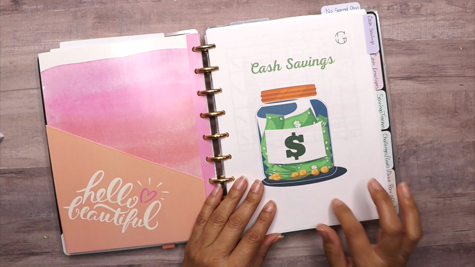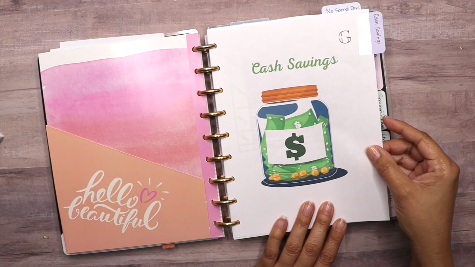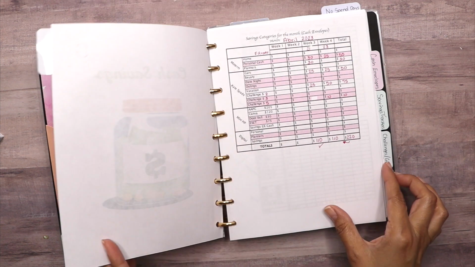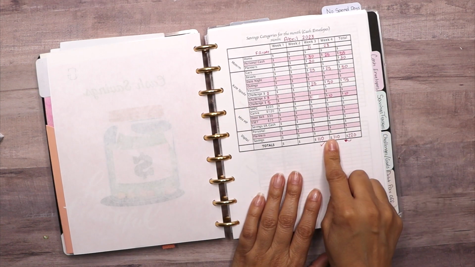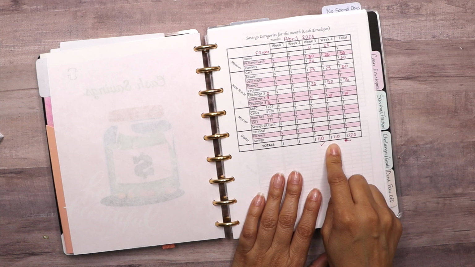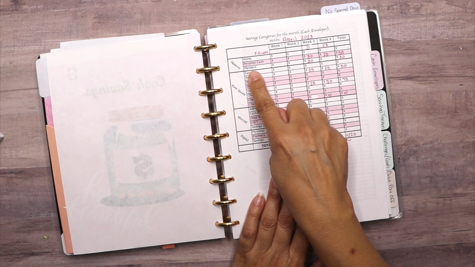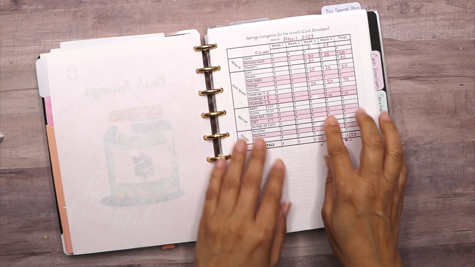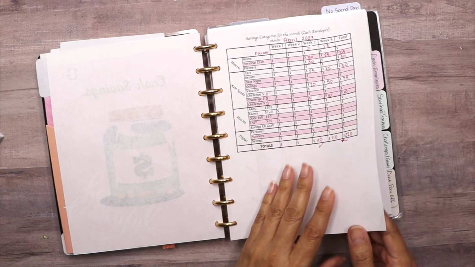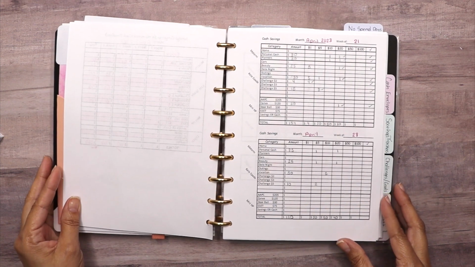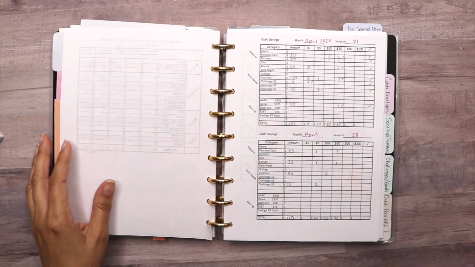Then for the cash savings, I created all these sheets in Canva. Here is where I'm keeping track of every week how much money I'm going to take out per week, and what I'm going to use the money for. So I created this myself, and this is for the last 2 weeks of April. Sorry, I was crooked here in the camera.